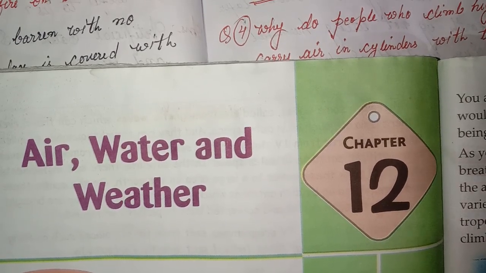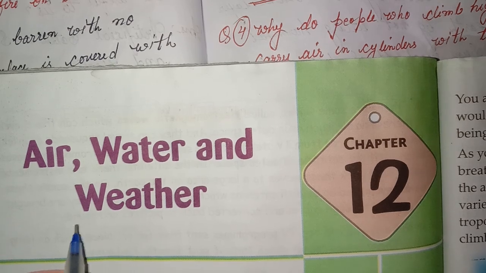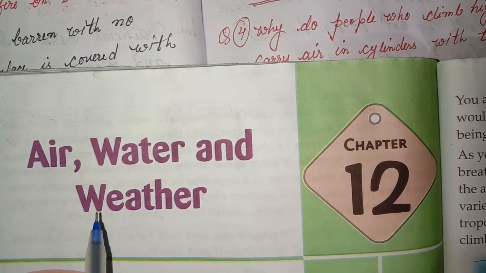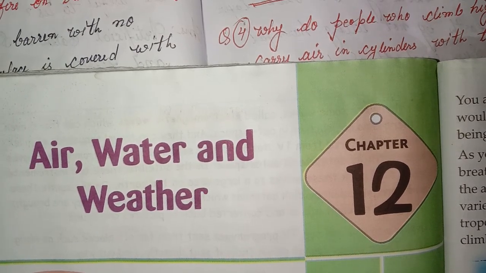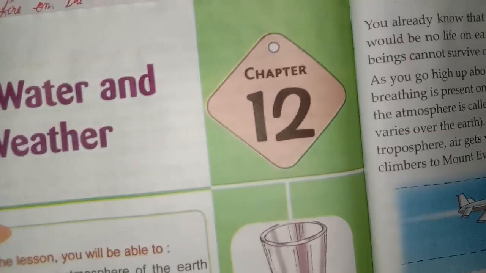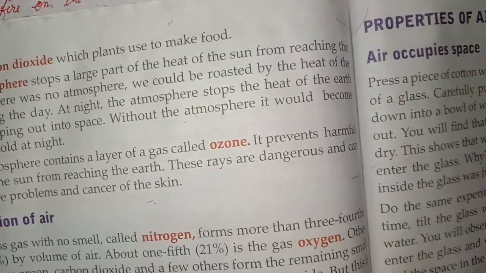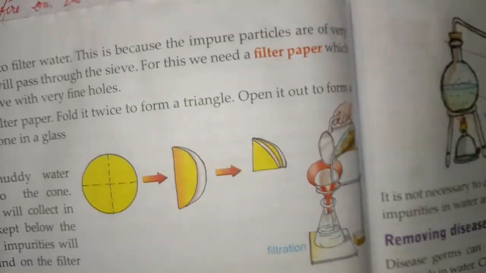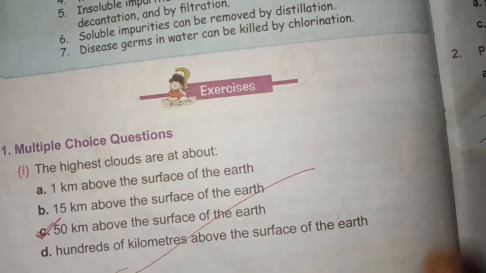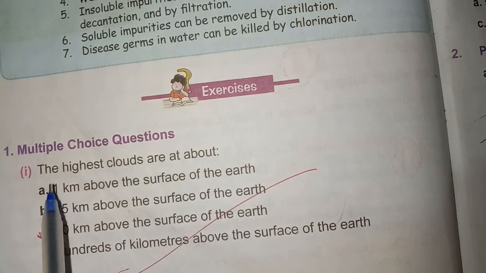Today we are reading about chapter 12, Air, Water and Weather in Science. First of all, I will solve some questions in the book. Let's start. Now, multiple choice questions.